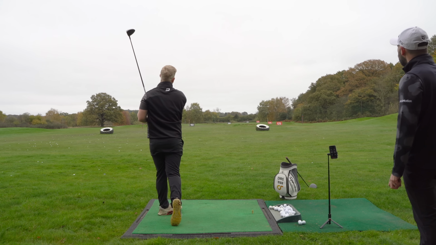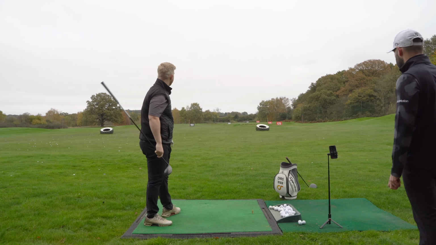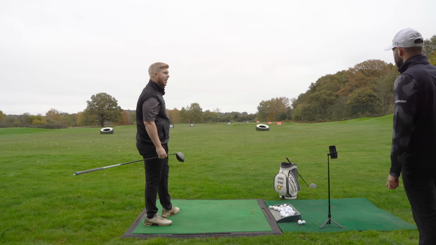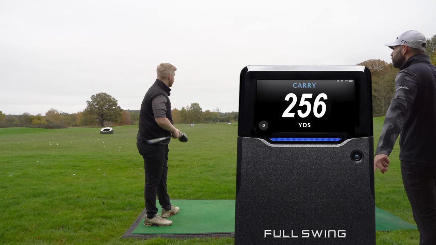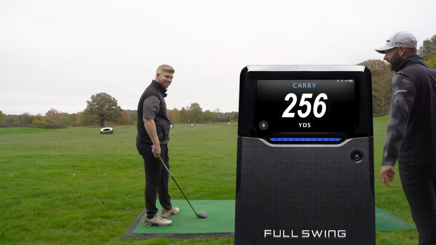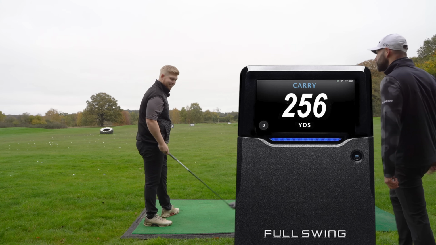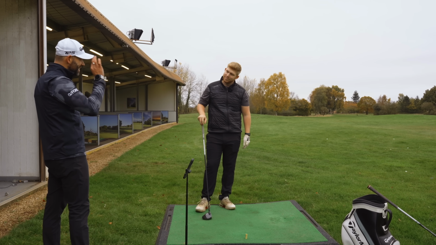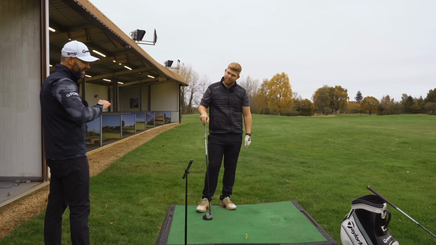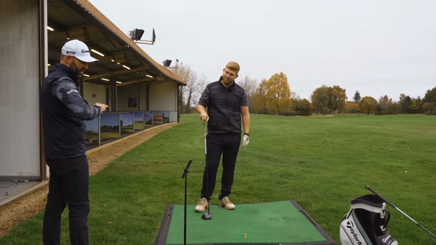Ball speed jumped up on that one. Yeah, I'll put a bit into that. 256. Yeah. There you go, that's 32 yards longer. Path, 0. Face, 0. Hitting up by 3.4.